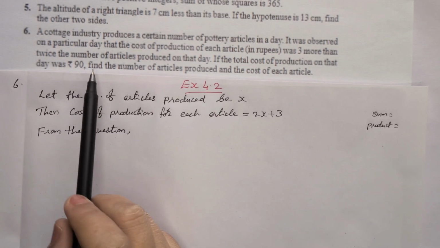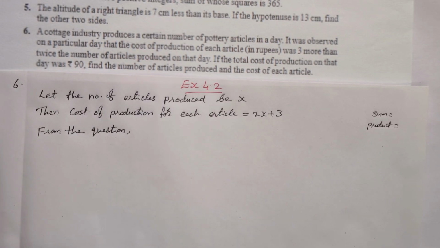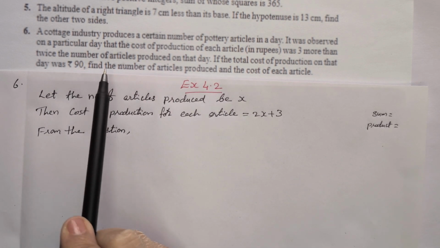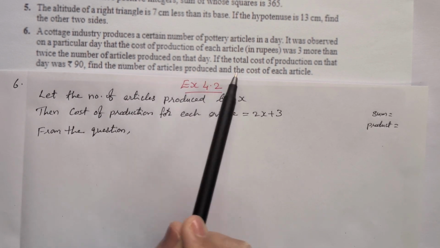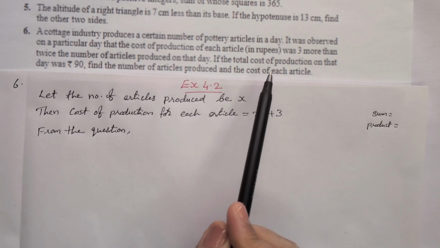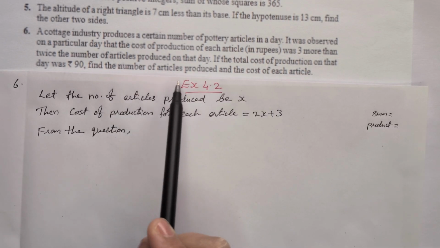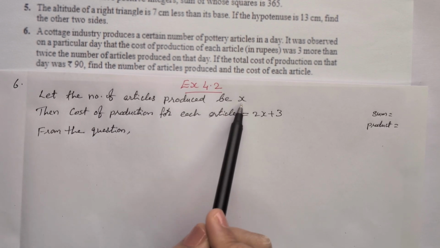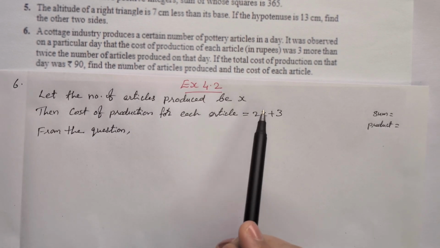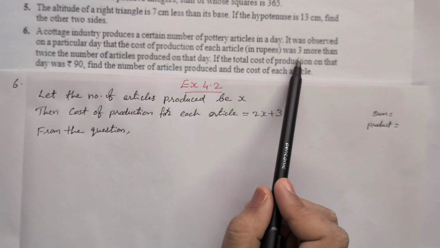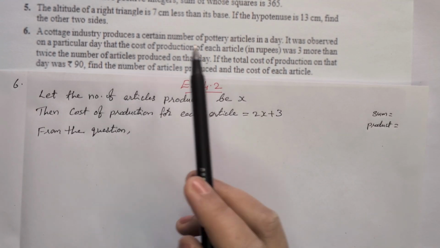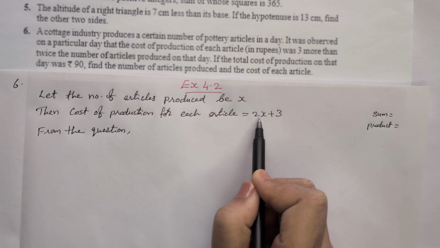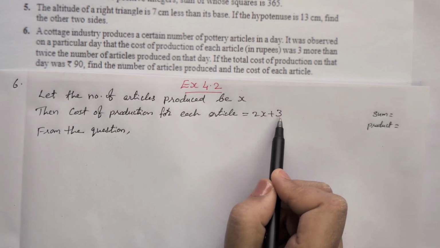Question number 6. A cottage industry produces a certain number of pottery articles in a day. It was observed on a particular day that the cost of production of each article was 3 more than twice the number of articles produced on that day. So we can take on that day the number of articles produced be x. And the cost of production is 3 more than twice the number of articles. So if the number is x, then twice means 2x, 3 more than, so 2x plus 3.